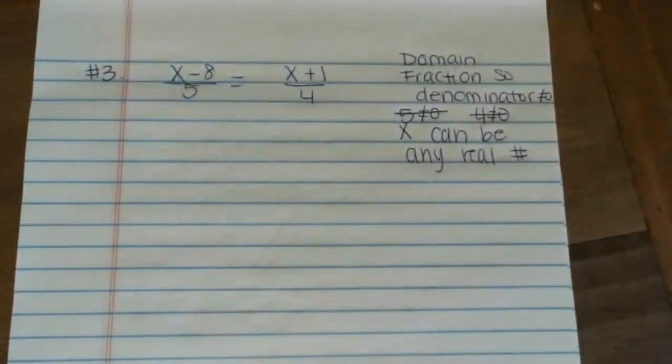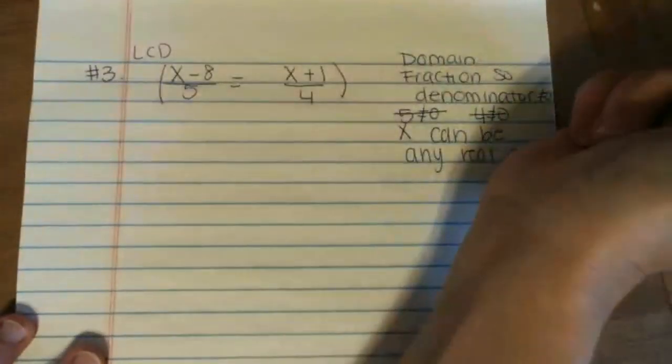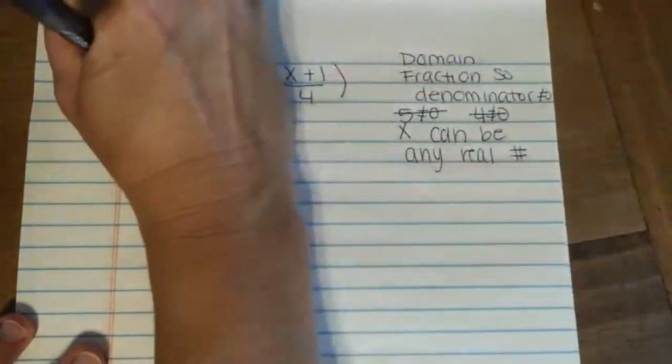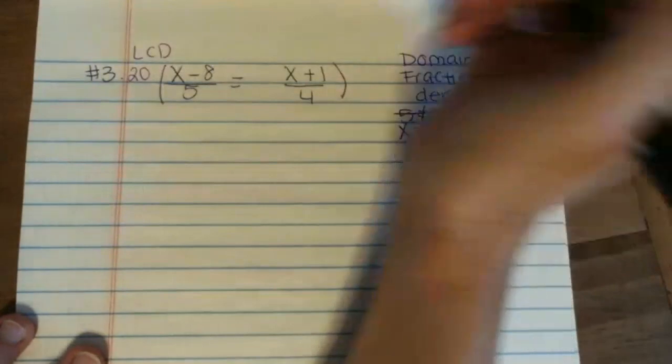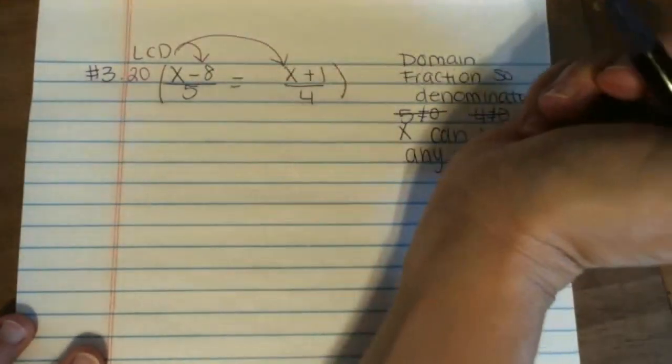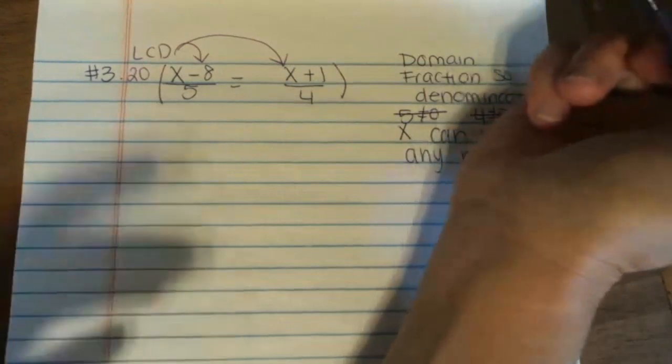All right, so we dealt with the domain. It's a fraction, just like number 1. Let's get rid of the fraction. Fractions mean divide, so in order to get rid of this fraction, let's do the opposite. Let's multiply. We're going to multiply everything by the LCD. If our denominators are 5 and 4, I can make them the same by making it into 20. So our LCD would be 20, and we are going to distribute that LCD of 20 to every term, which is only 2 terms here.